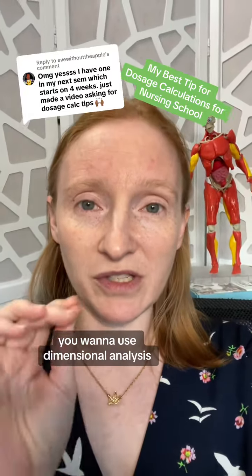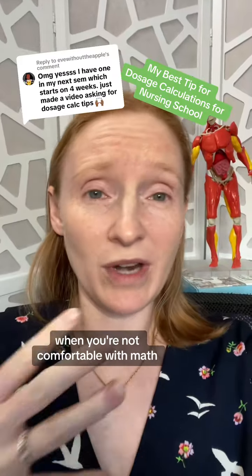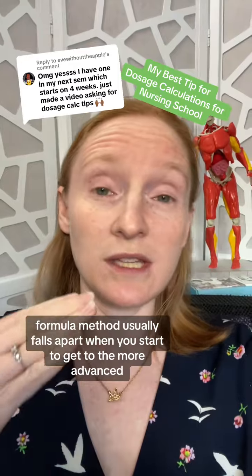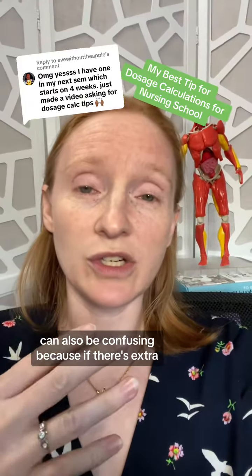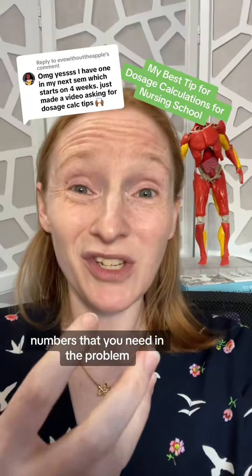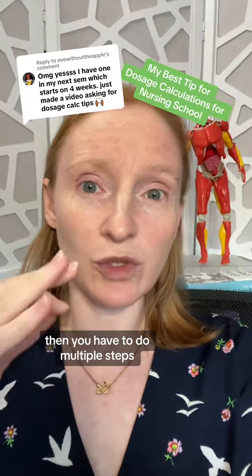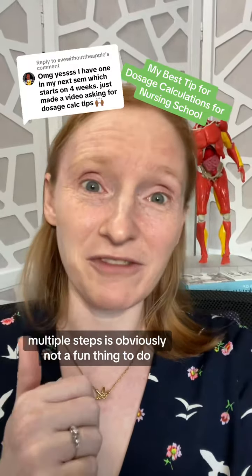You'll want to use dimensional analysis because even though it can be tempting to start with formula method when you're not comfortable with math, formula method usually falls apart when you start to get to the more advanced dosage calculation types. It can also be confusing because if there's extra numbers that you need in the problem, it's hard to decide which ones to use and which ones to ignore. And if you have to do conversions, then you have to do multiple steps. If you don't like math, multiple steps is obviously not a fun thing to do.